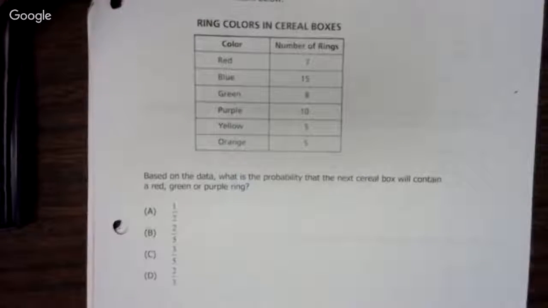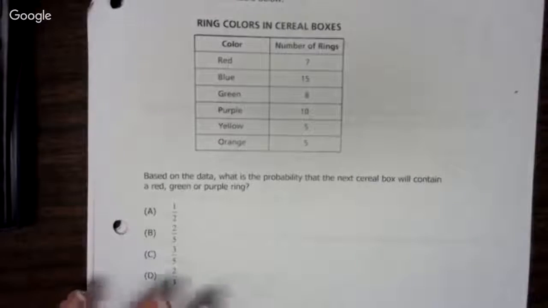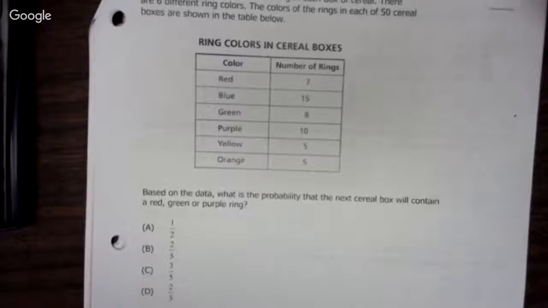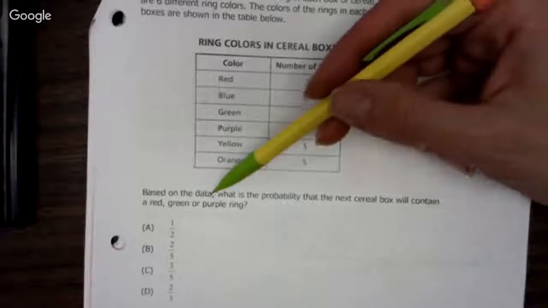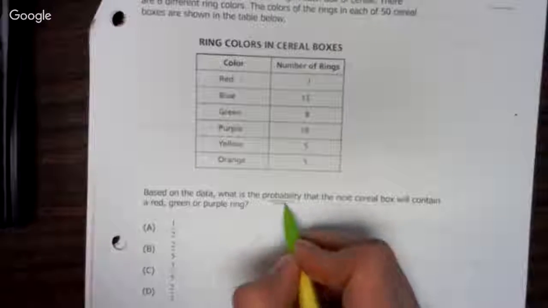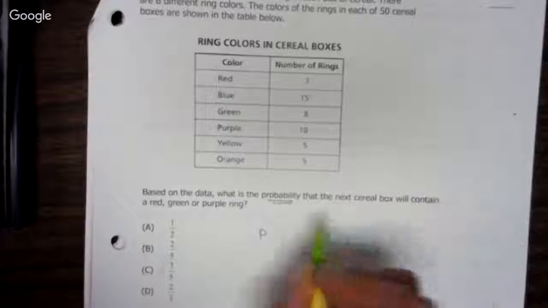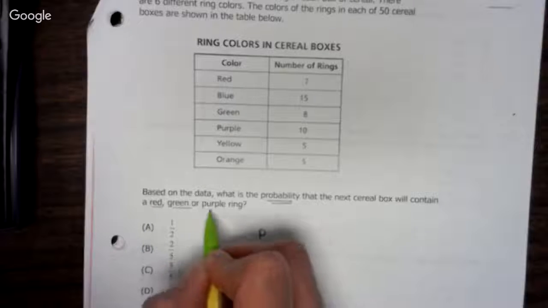All right, number 23. A cereal company puts colored rings in each cereal box. There are 6 different colored rings. The colors of the rings are shown in the table. Based on the data, what is the probability, capital P, the next cereal box will contain red, green, or purple?